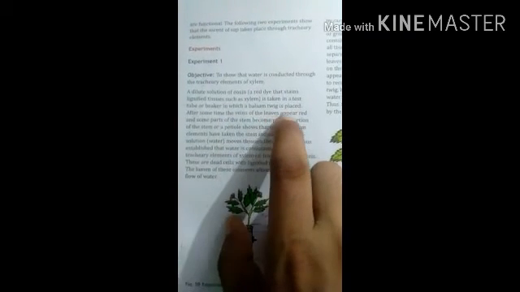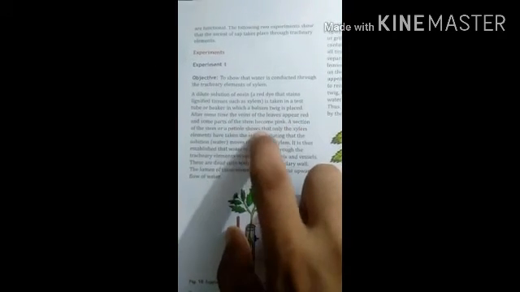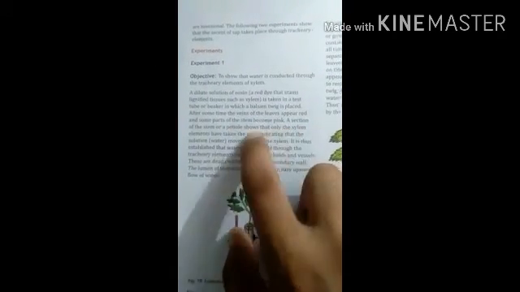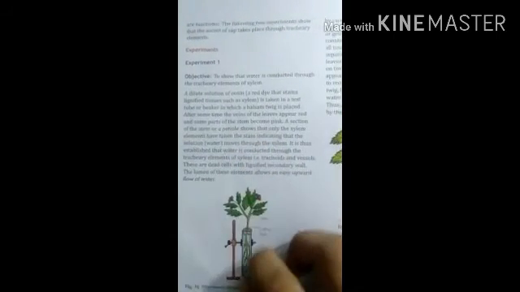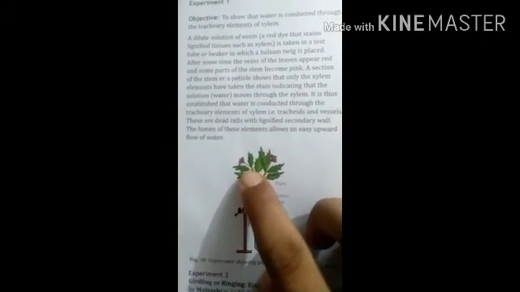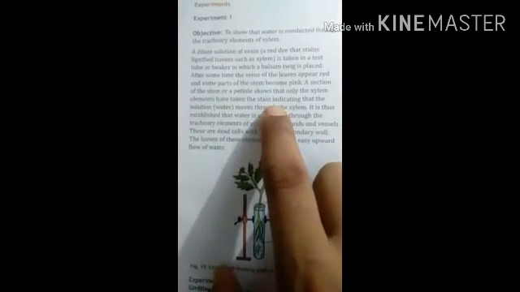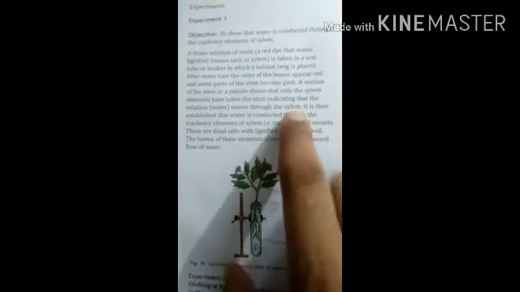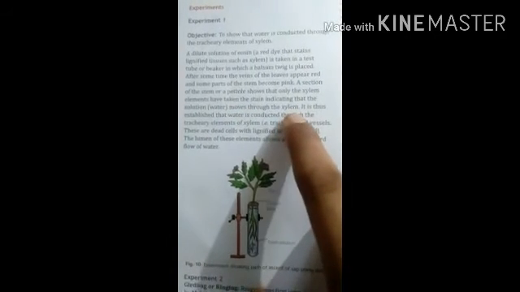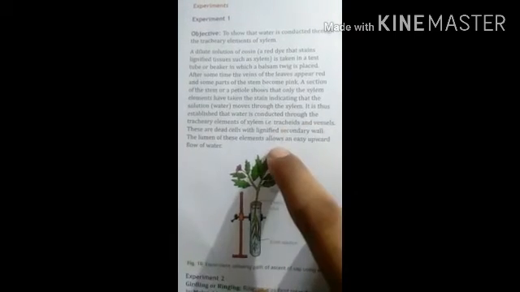After some time the veins appear red and some part becomes pink. A section of the stem or petiole shows that only the xylem element has taken up the dye. The stem containing the solution moves it through the xylem. It is thus established that water is conducted through the tracheary elements of xylem, tracheids and vessels.